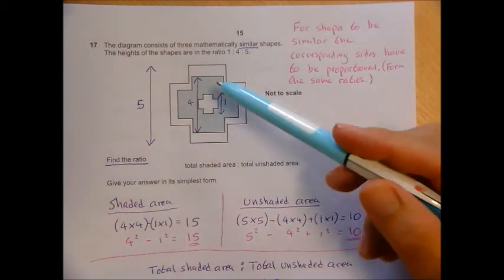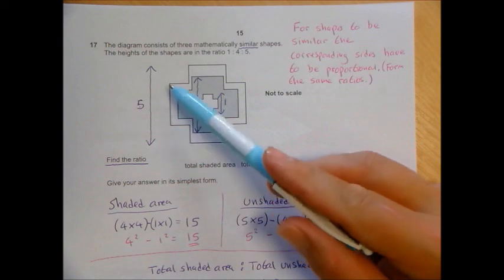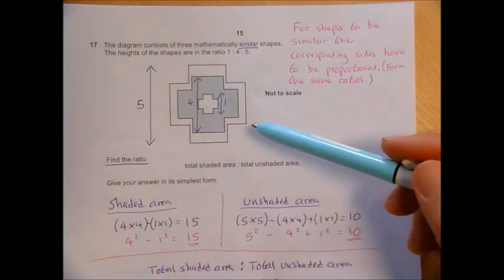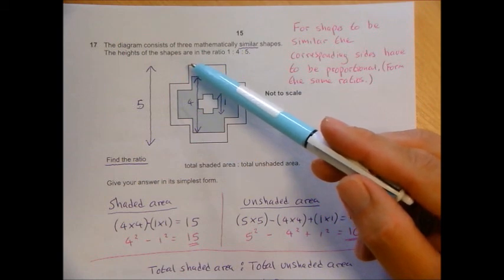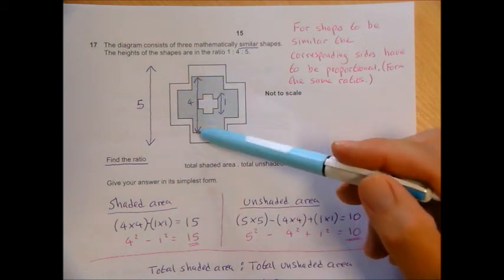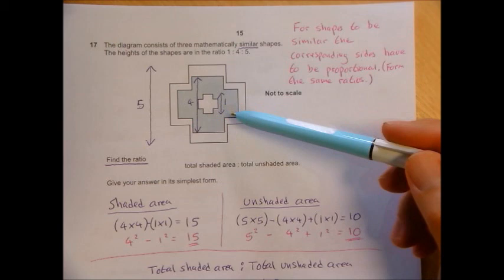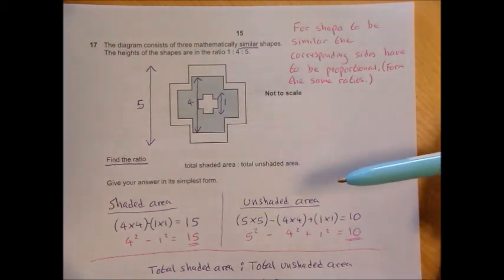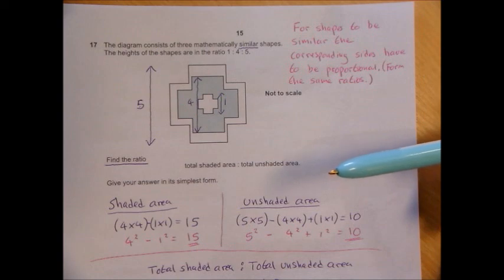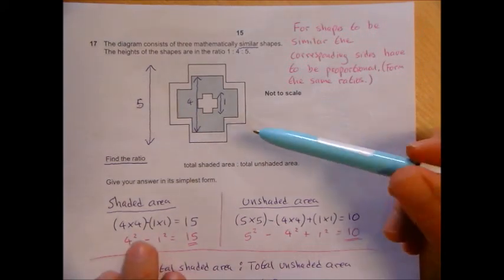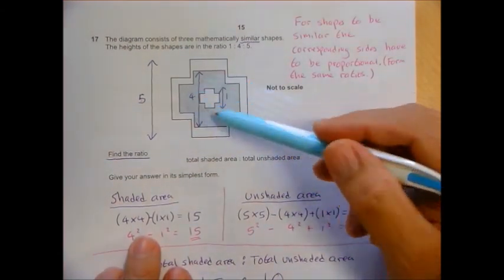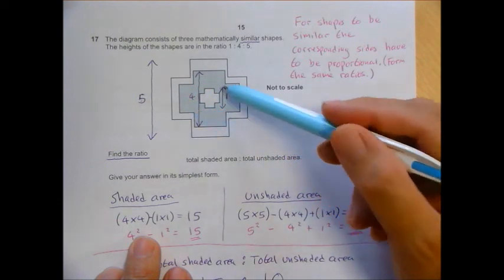So we don't actually know how high any of these shapes are, but we do know that the bigger one is in the ratio of 5 to 4 to 1, and the answer is find the ratio of the totally shaded area to the totally unshaded area. So what I've done is this. Let's look at the shaded area first. That's the sort of greyish one, sort of in the middle. Is this one around here?